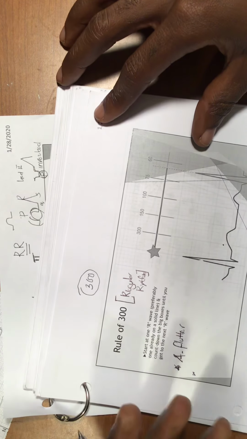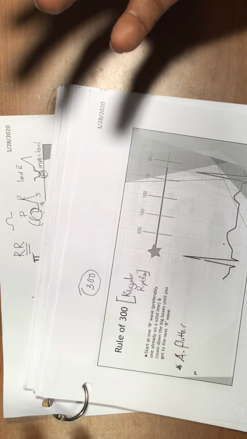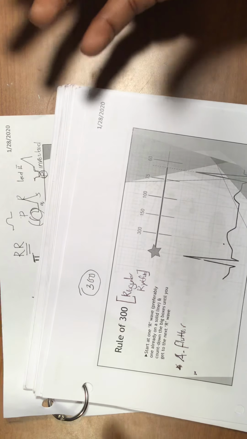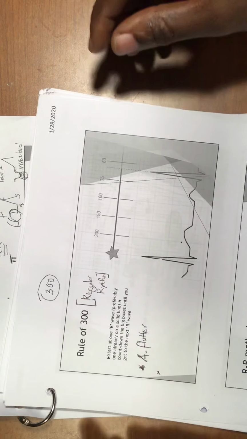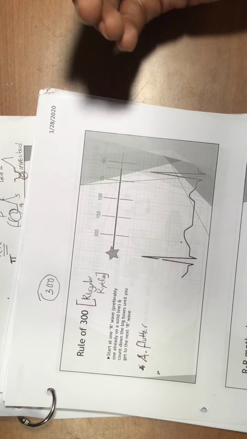A number that you need to have in your head. This is not a number that I have, or that you have. This is a number that the specialists have put on. So this is something that you want to know: to get the heart rate with the 300 method, this is what you have to do.